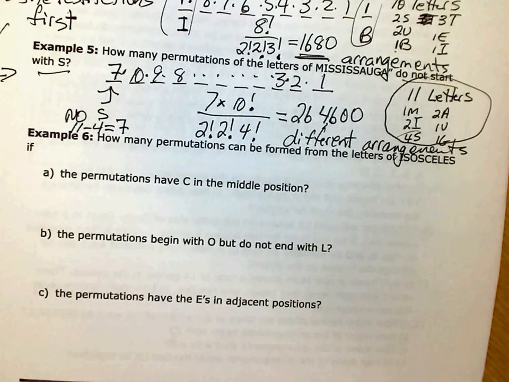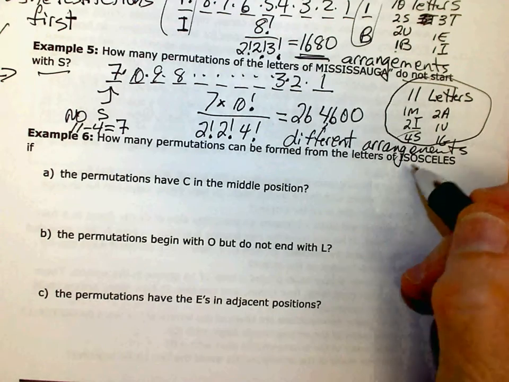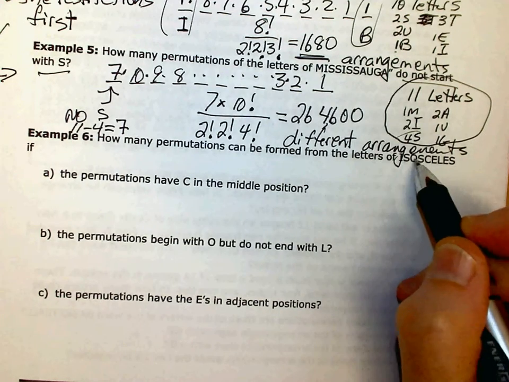Oh, here's another one. Isosceles. Let's check it out. Have C in the middle position? Well, let's analyze it. We have 1, 2, 3, 4, 5, 6, 7, 8, 9 letters.